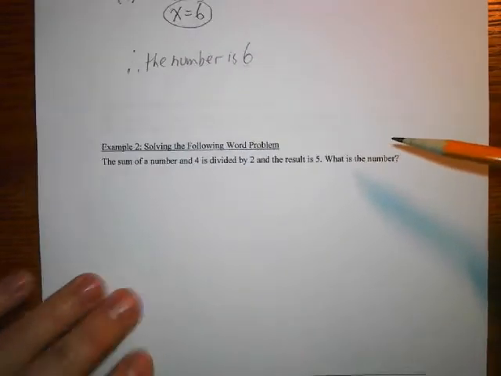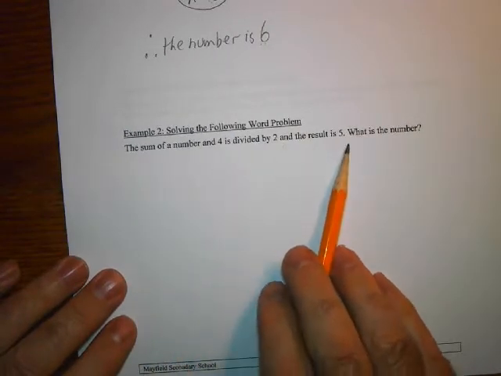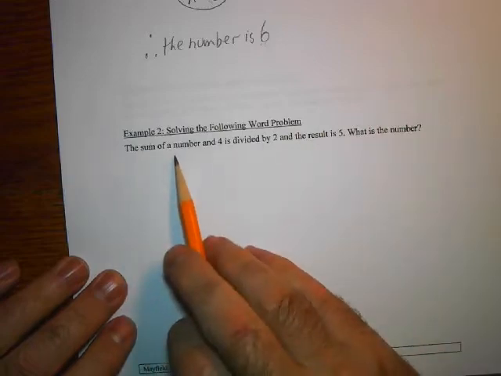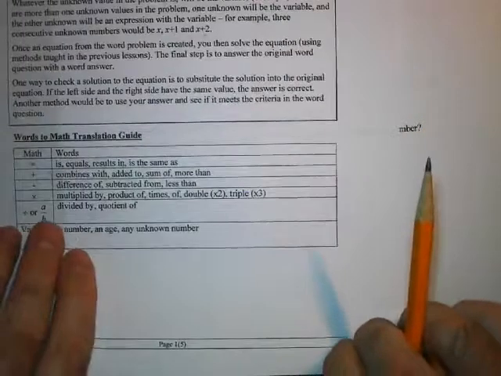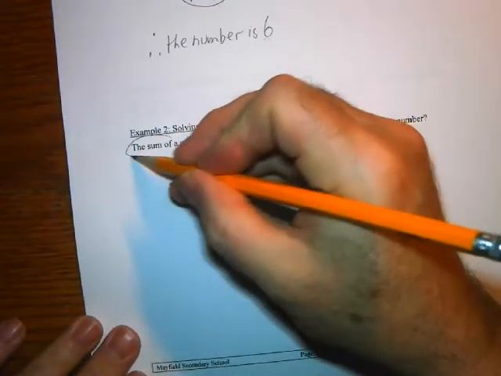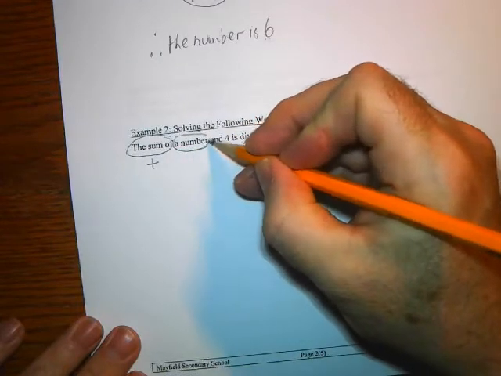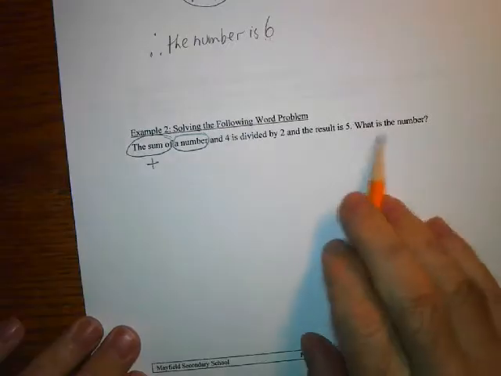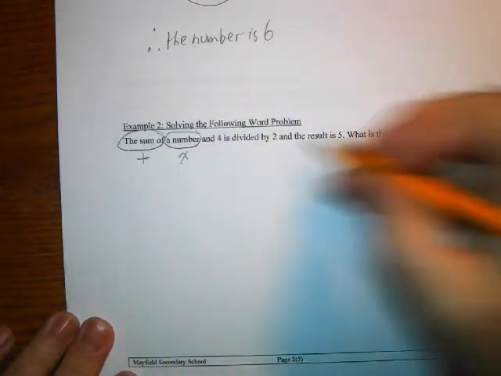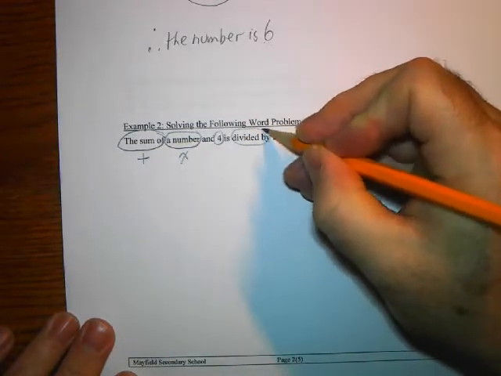Okay, all right. So the next question, the sum of a number and 4 is divided by 2 and the result is 5. What is the number? Okay, so as we go pulling out our translation guide here, the word sum, that means plus, so the sum of, okay, that's going to be our plus sign, and a number, well, again, we don't know what the number is, it's not given to us, and it also, you can see later on, it asks us what the number is, so that's going to be our variable. And then we have our number 4, we don't need to translate, and then divided by, well, that's our division sign.